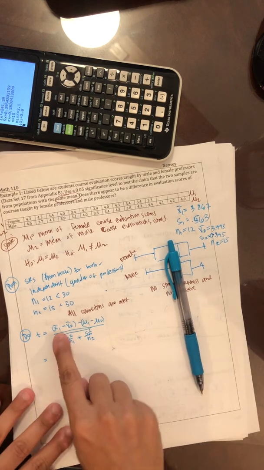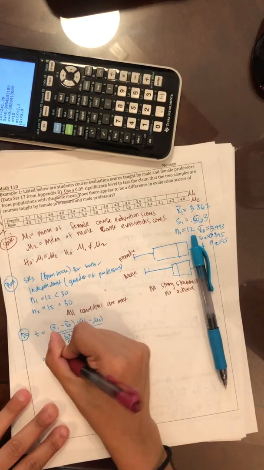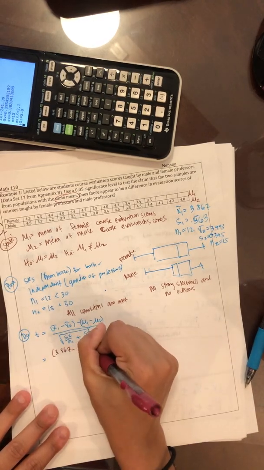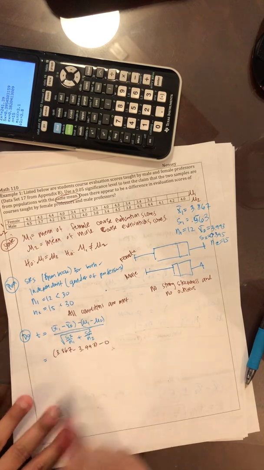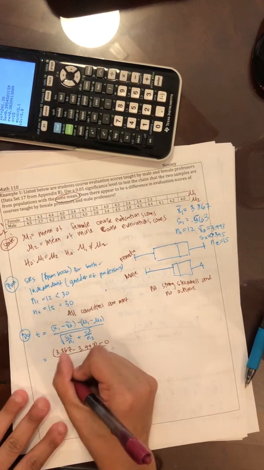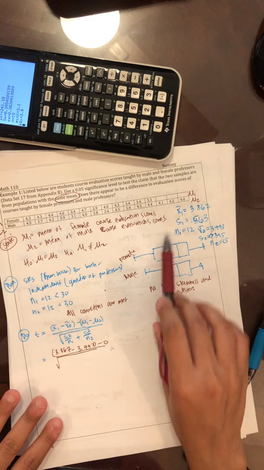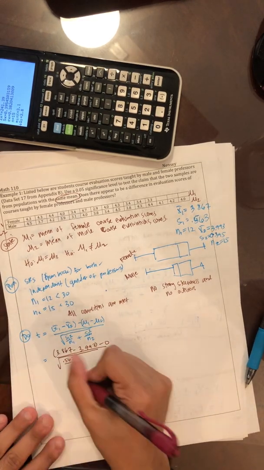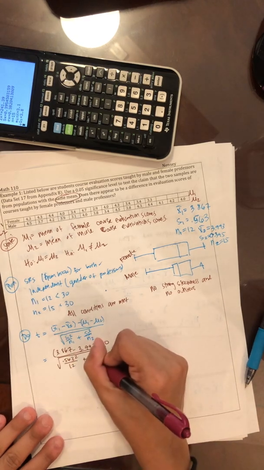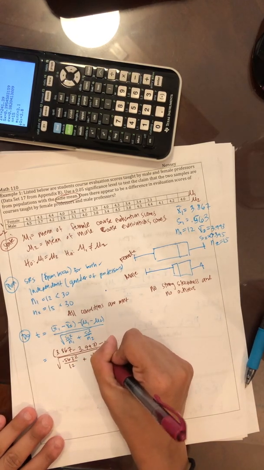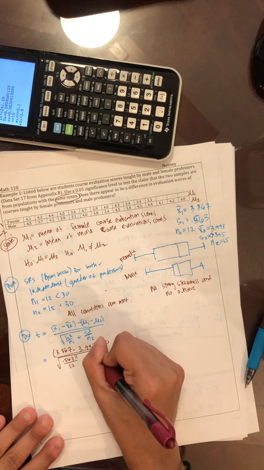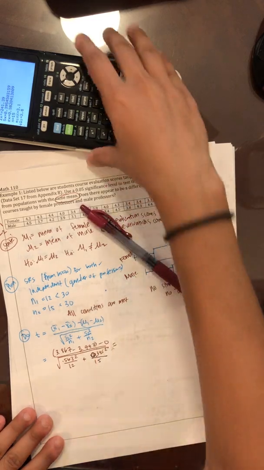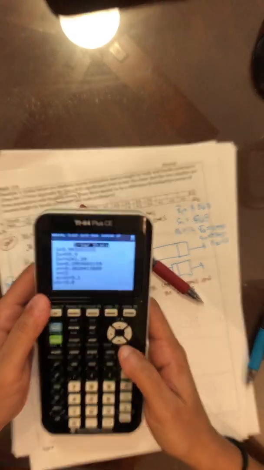Okay, so I have x1 bar, which is 3.867, minus x2 bar, which I got as 3.993, minus 0, because we usually use this as 0, all over the square root of s sub 1, which was 0.563 squared, over n1, which was 12, plus s sub 2, which was 0.395 squared, over 15. I'm going to go ahead and use my calculator and see what I get.